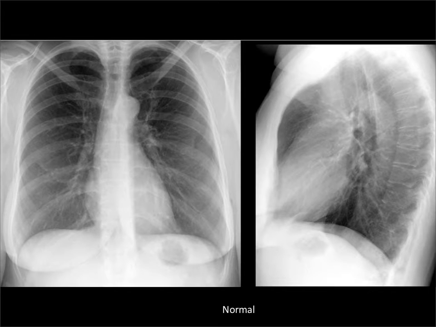All right, so we're going to move on and talk about the borders of the heart on the PA and lateral chest X-rays. So let's start first of all with the right atrium. The right atrium forms the right heart border, and it's going to look something like this. I'm going to show you some diagrams in a minute. But on the lateral chest X-ray, the right atrium does not form a border with the lung at all. It's actually en face, so we're not going to see it.